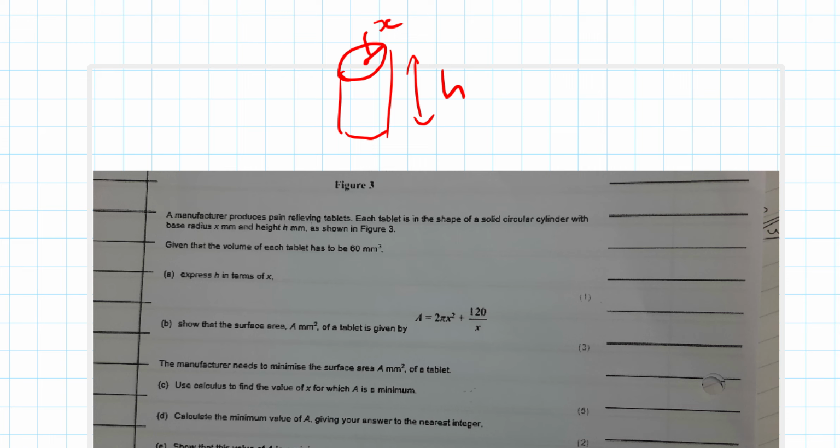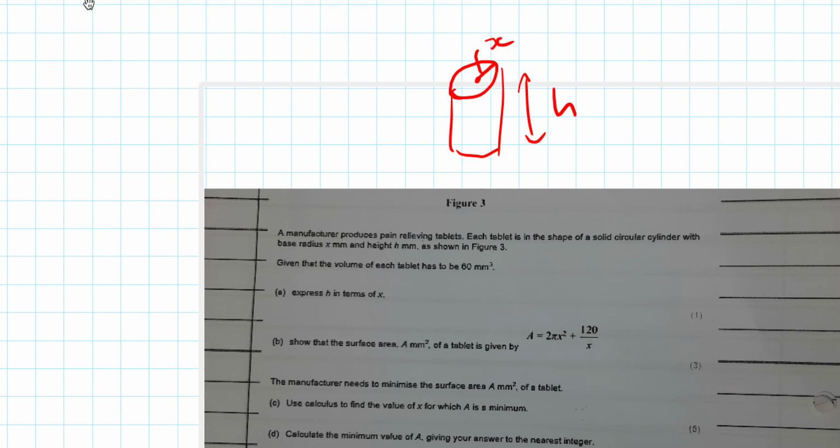In this situation, you want to write down the formulas for the 3D shapes that you're going to have to memorize. For the cylinder, it's just the area of a circle. We're going to start with the volume because we're given the volume in the question. The volume is equal to the cross-sectional area times the height. In this case, the area is the area of a circle, so the volume is equal to pi r squared times h.